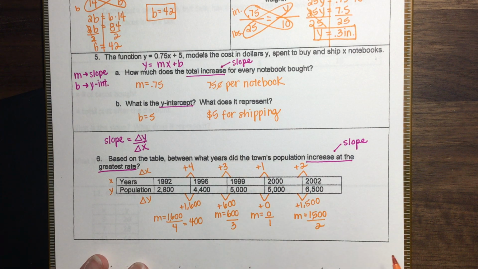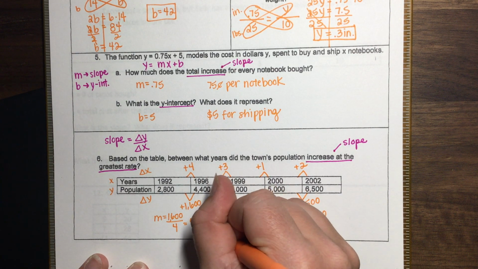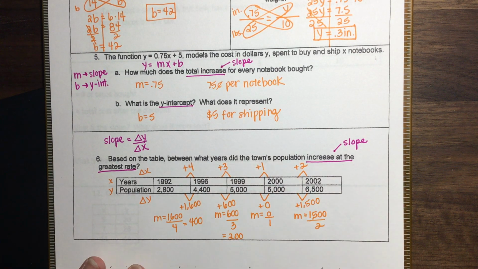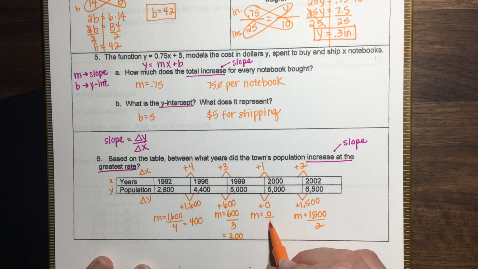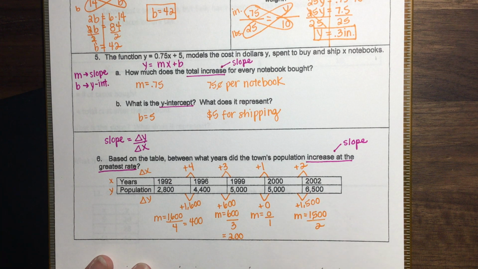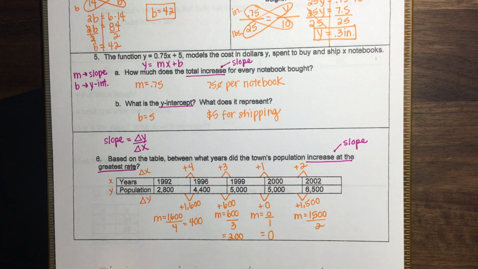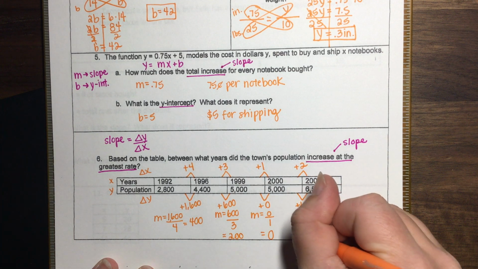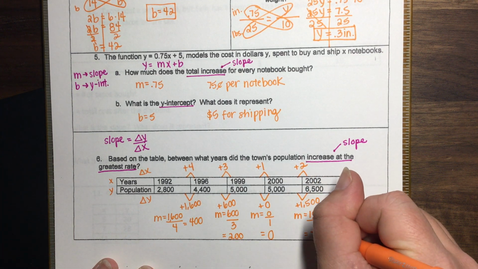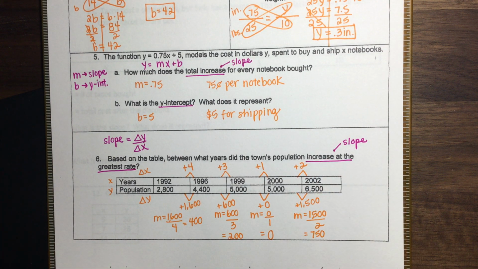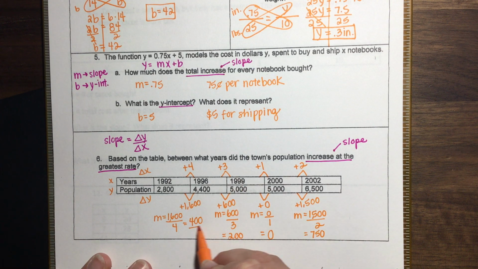All right, 600 divided by 3 is going to give me 200. 0 divided by 1, I know it's okay to have a 0 on the numerator, so that's just going to be equal to 0. And then I have 1,500 divided by 2, which is going to give me 750. I said that wrong. So now I've got to look at all of these different slopes that I have here.